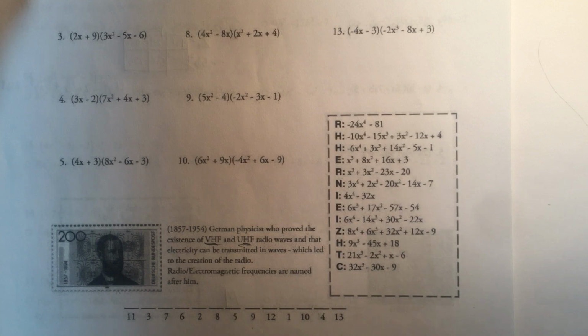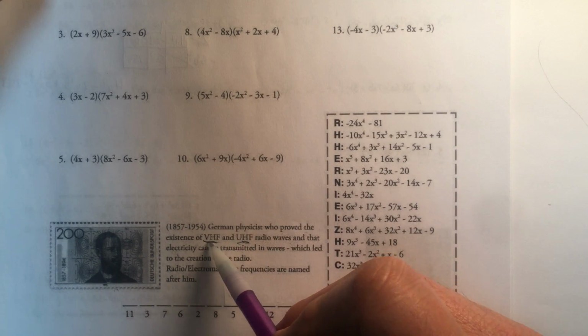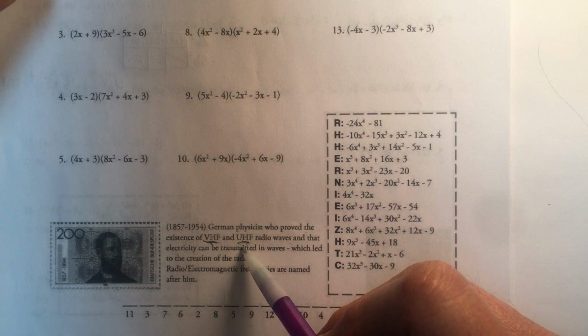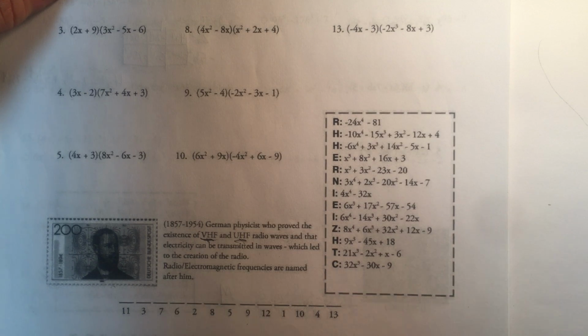And so we just had an antenna, and we would get whatever radio stations or whatever TV stations we could. And we had VHF and UHF. VHF was channels like 2 through 13. And then UHF was channels 14 on up. Anyway, this guy discovered that, so this is good to know. And he discovered electricity can be transmitted in waves, which led to the creation of the radio. So this guy did something really cool.